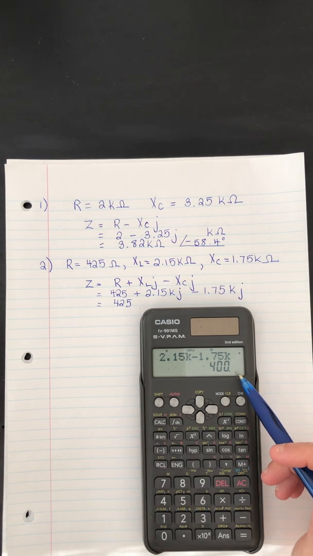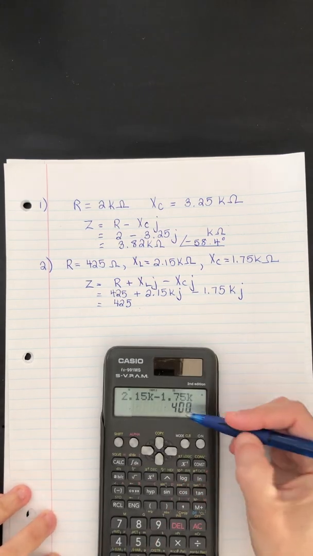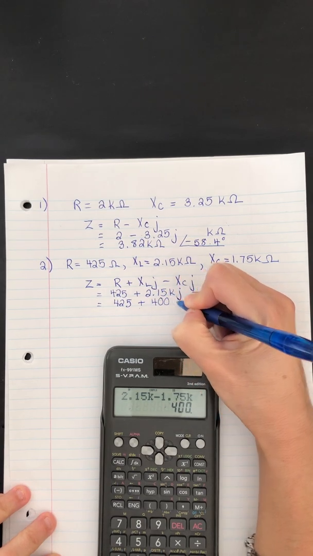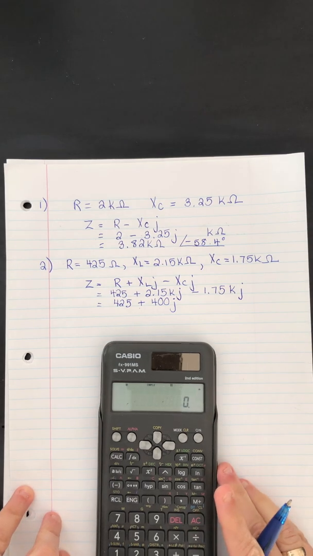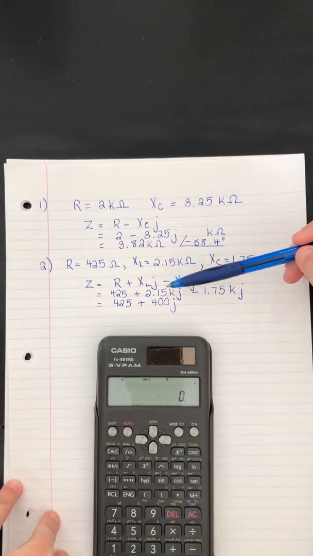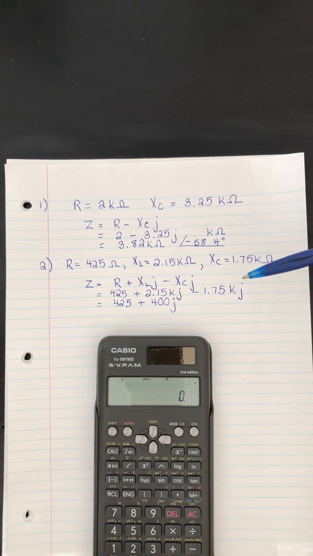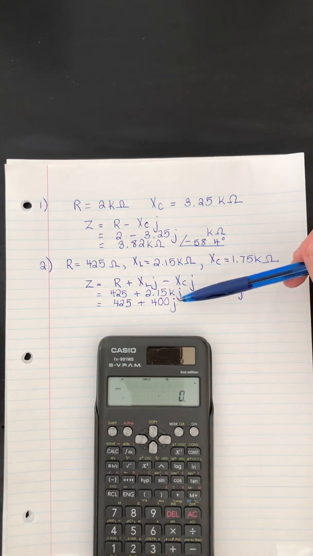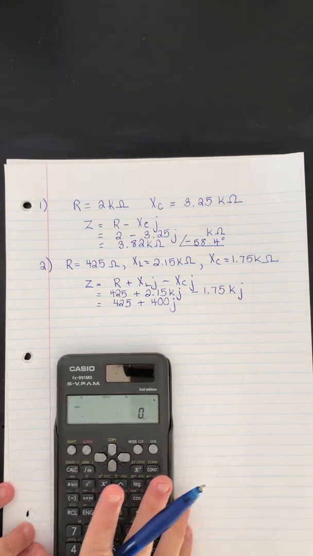So that's up to you whether you keep engineering mode on as well. I think I'll just use this number. So I'm gonna have, and it's positive, so we're gonna have positive 400J. Okay? And this was the same as taking 2,150 and subtracting 1,750 from it. And now we're all set. We've got our total impedance in rectangular form. This, of course, is in ohms.